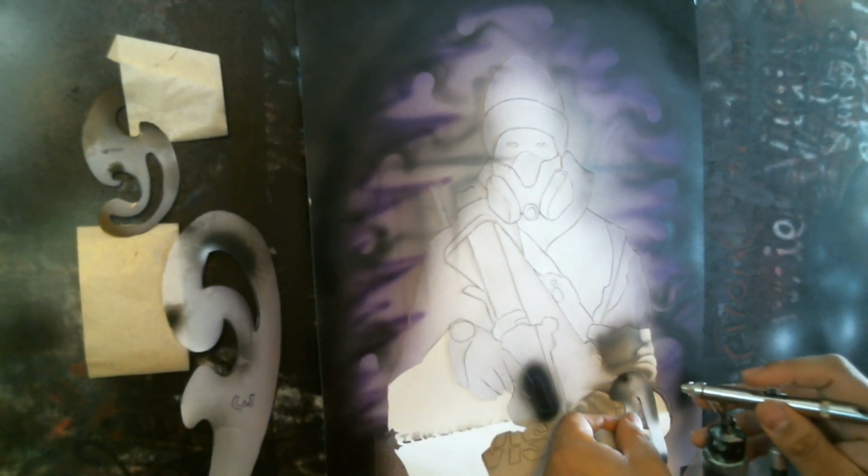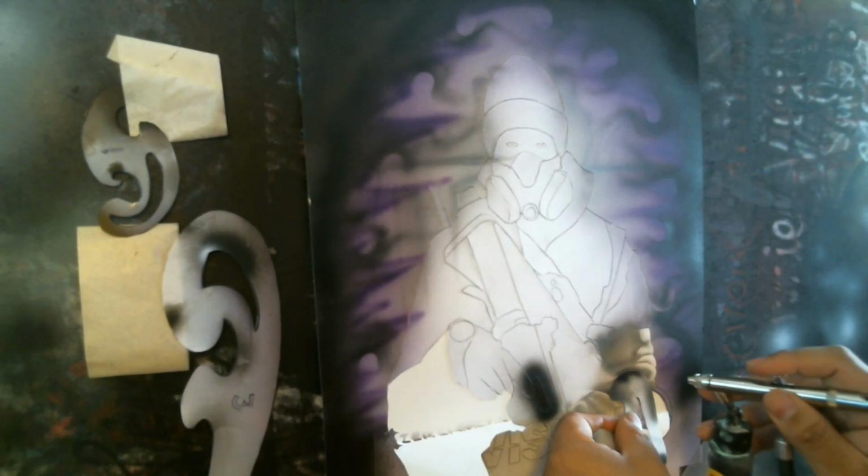And once you're done with the gray, we're gonna switch to some black. We're not moving anywhere. We're gonna stay right here. We're gonna hit some of these lines again, bring them out.